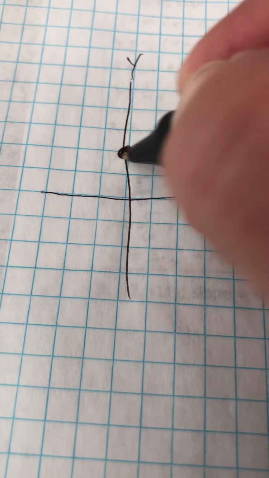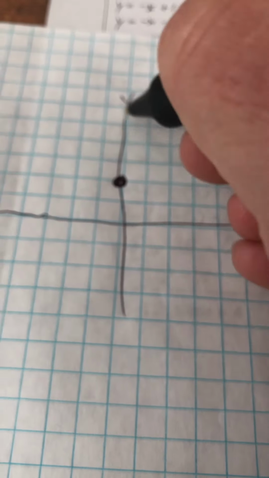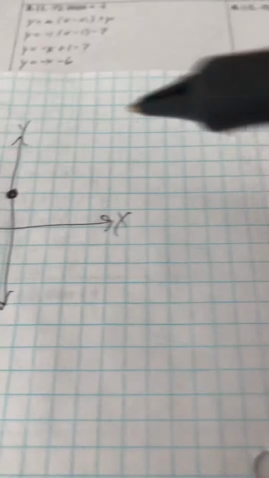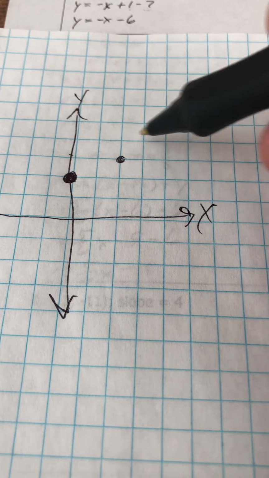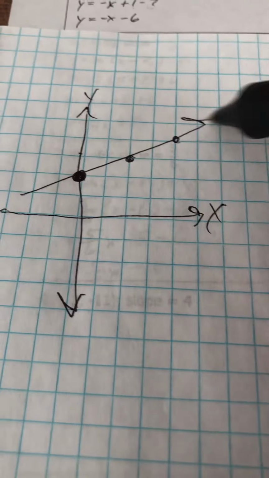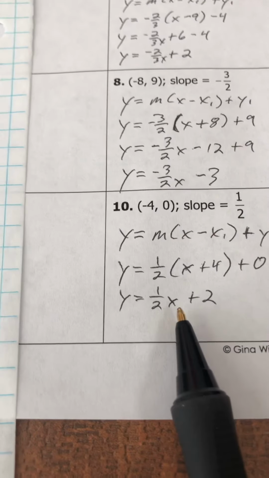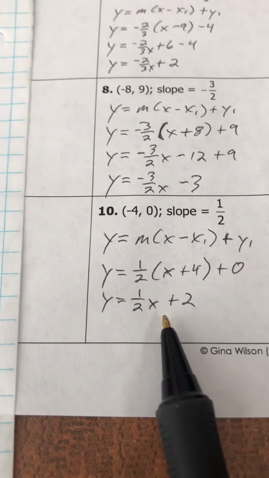I know this is an ugly graph, but this is just real quick. I thought I might as well show you what this means. And then here's my slope, 1 over 2. I go up 1 over 2, up 1 over 2. So there's the graph of this linear equation in slope-intercept form.